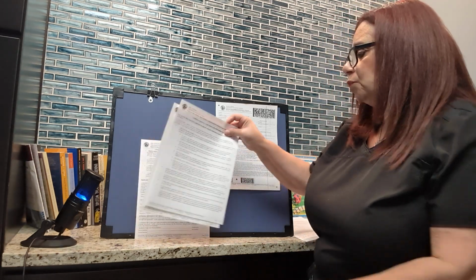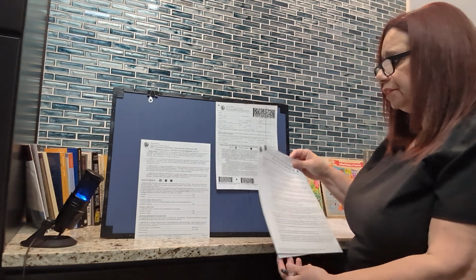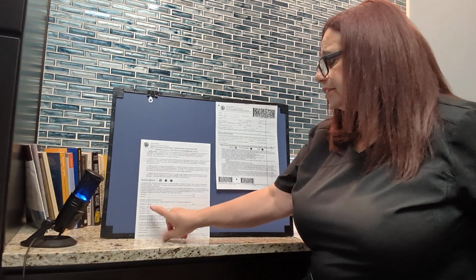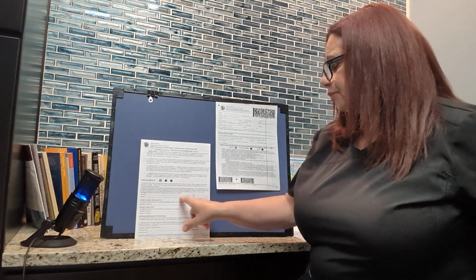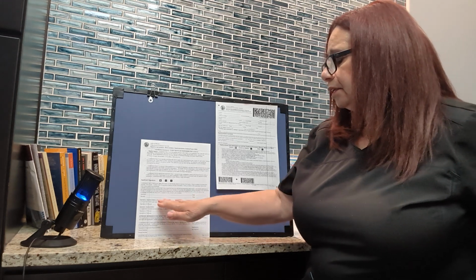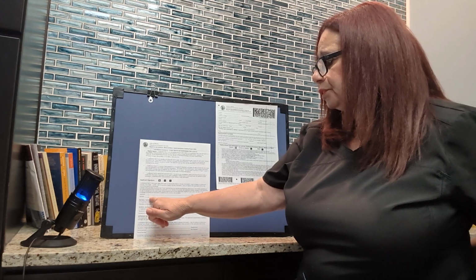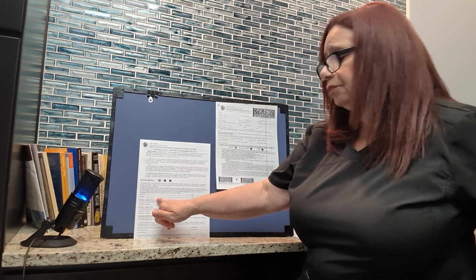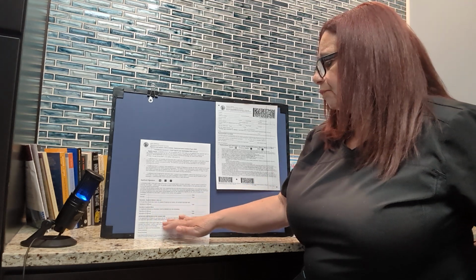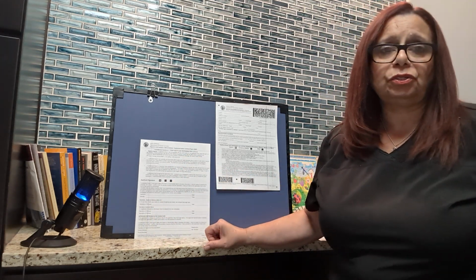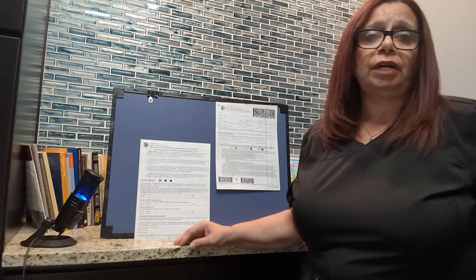So once you read all this, you're going to sign page 18 where it says applicant and you're going to date it. If you're married, you're going to put spouse. If not, NA, not applicable. And then read all of this information and make sure you're knowledgeable as to what pertains to you, right? Because it's really important for you to know what you're responsible for.